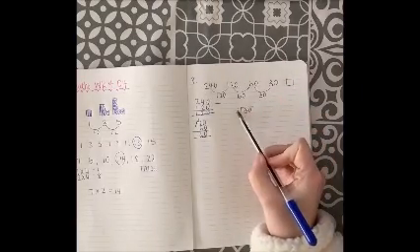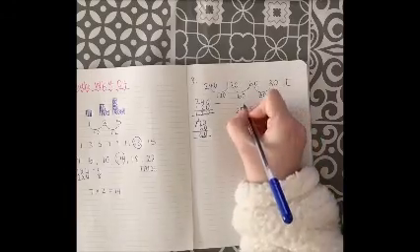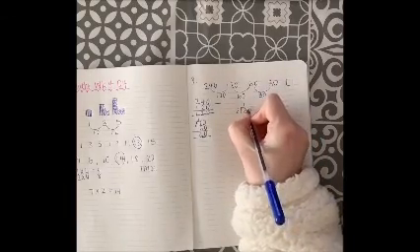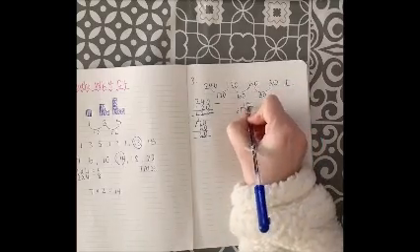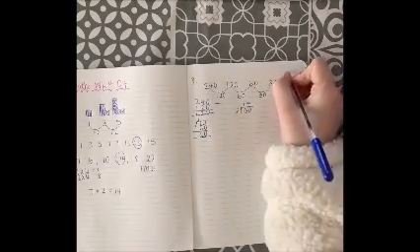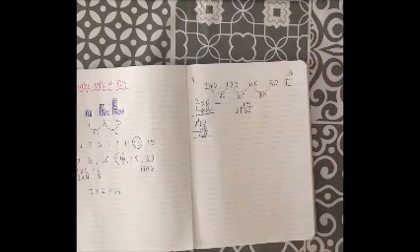we'll work it out. How many groups of 2 can we get in 3? We can get 1, remainder 1. And then how many groups of 2 can we get in 10? We can get 5. So the next number in the sequence is 15.